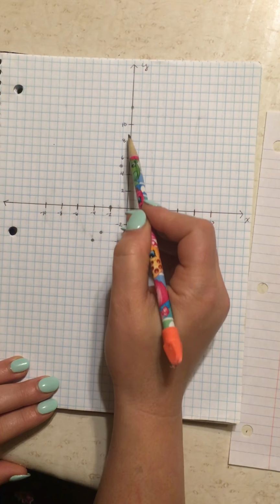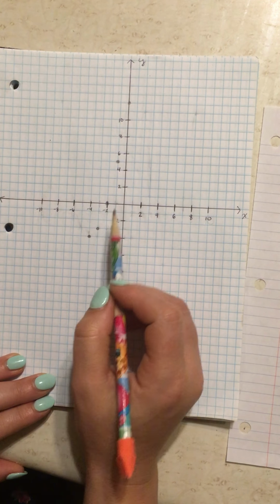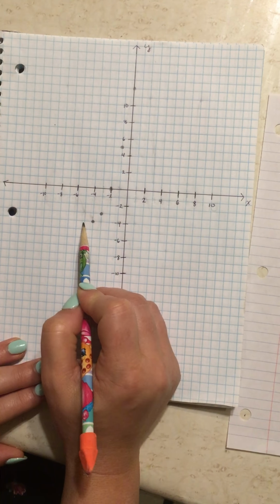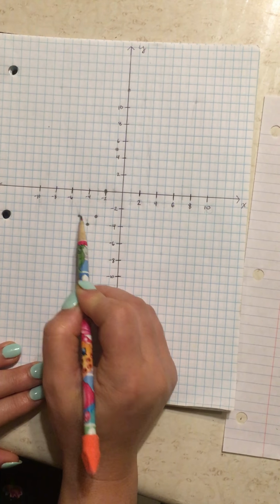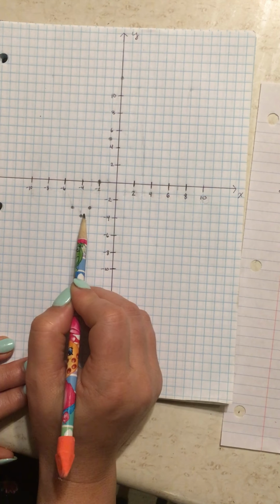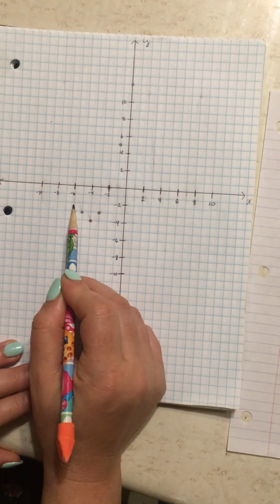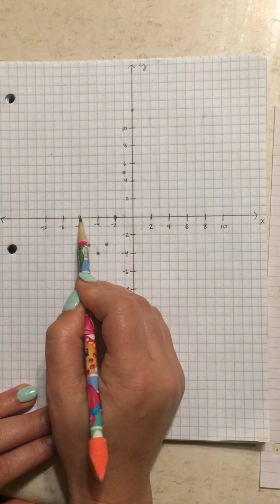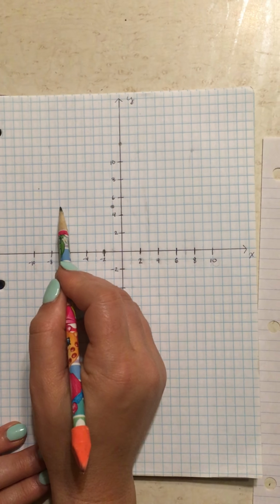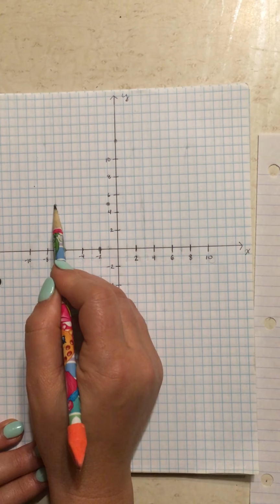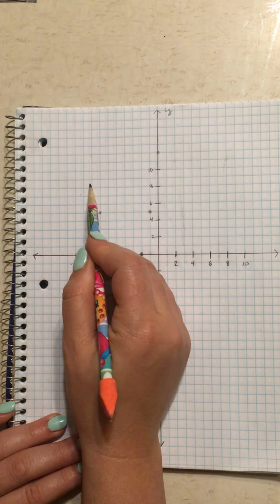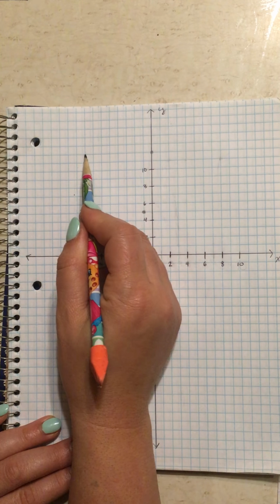Now you do the same thing on both sides. So let's go ahead and do that. Here we're going to say over 1, up 1, because remember it's symmetrical. So it's going to match this point on this side, right? This is over 1, up 3. This is over 1, up 5, right? Exactly symmetrical. This is over 1, up 7: 1, 2, 3, 4, 5, 6, 7.